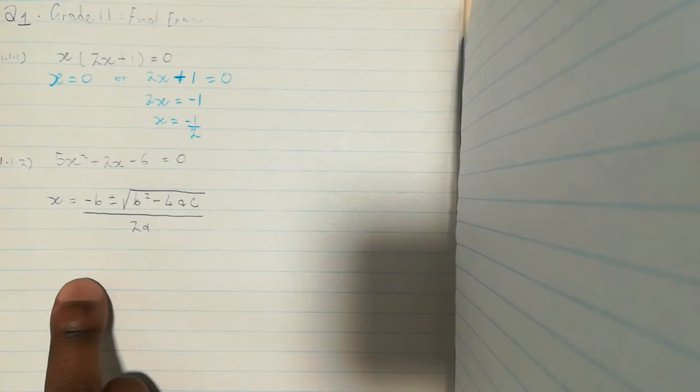Each of these letters represents a term. I hope you guys know what these terms are, because this is just practice for the final exam. You should know all your work. So the formula says x is equal to negative b, which is negative 2, plus or minus the square root of b squared, which is 2 squared.